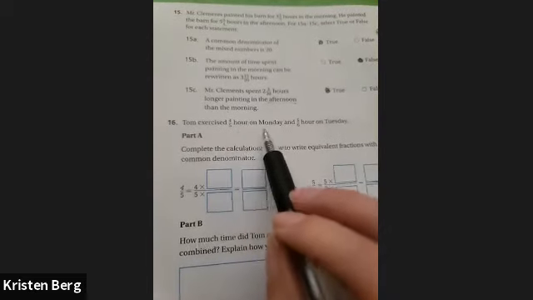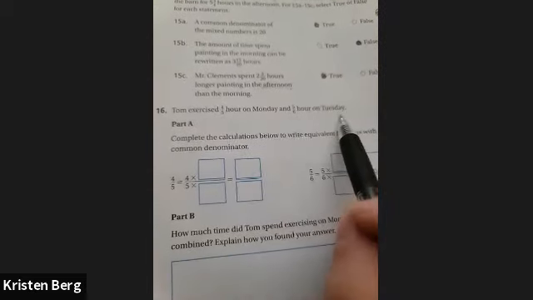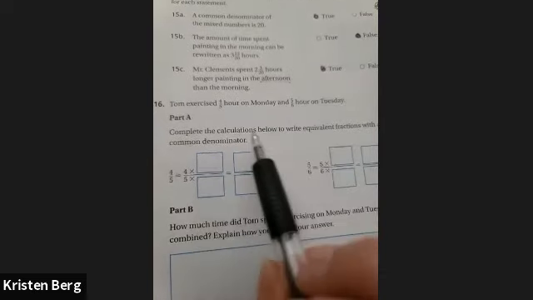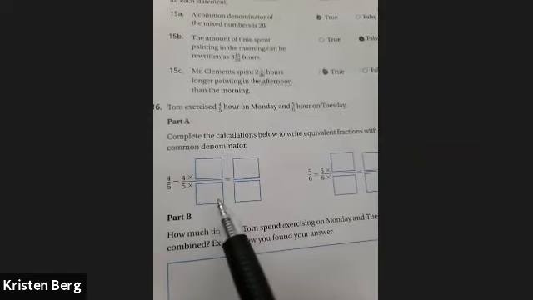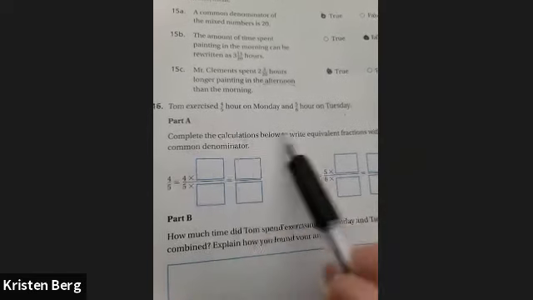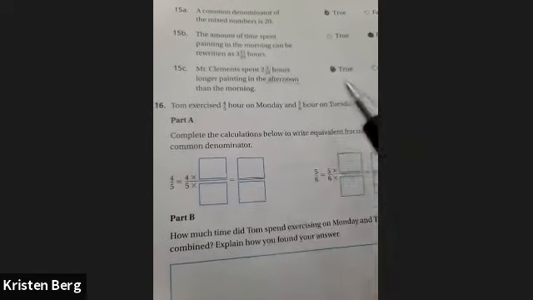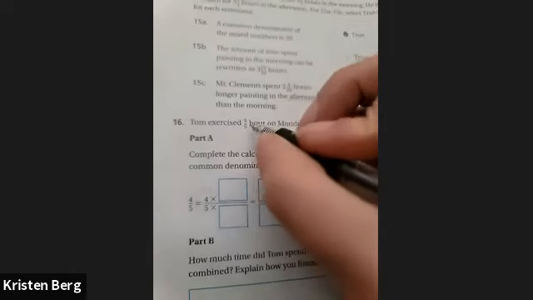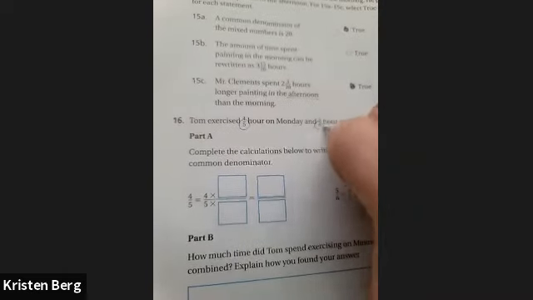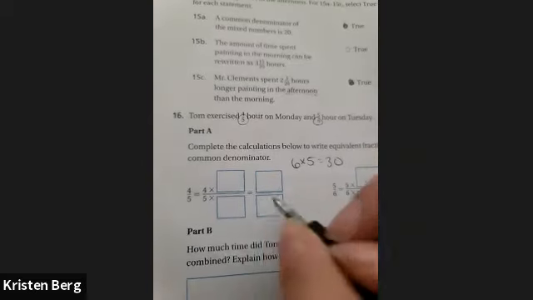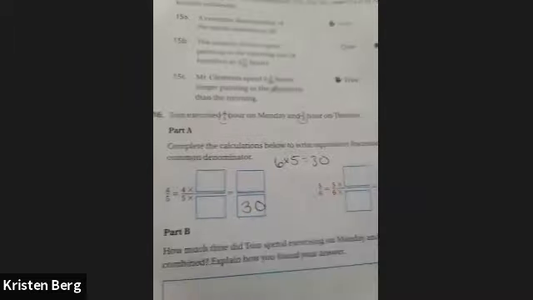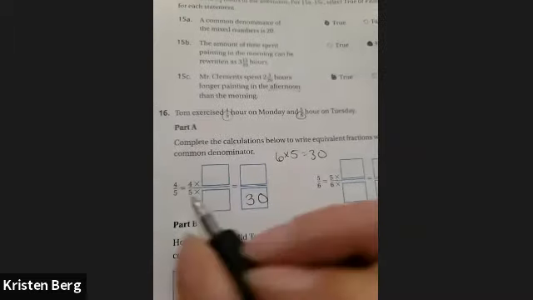All right, next it says Tom exercised 4/5 of an hour on Monday and 5/6 of an hour on Tuesday. And they want you to complete the calculations below to write equivalent fractions of the common denominator. So they wanted you to come up with a common denominator. The quick way to do this, of course, is to take the 2 denominators and multiply them. So 6 times 5 is 30. So what we could have done is we could have changed these to 30ths and this fraction to 30ths. So how would you do that?